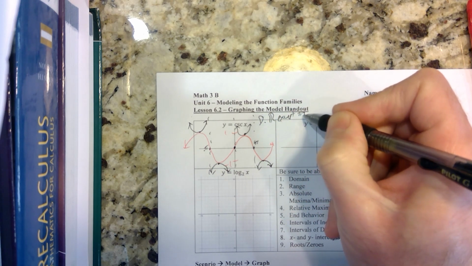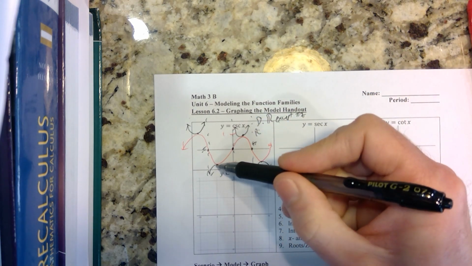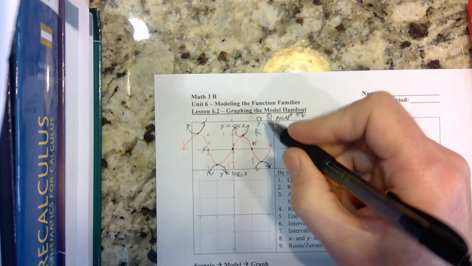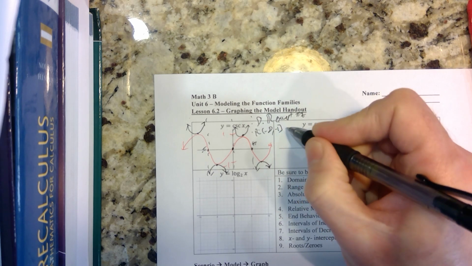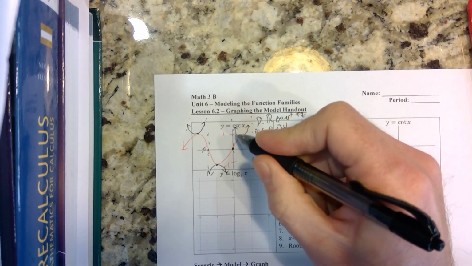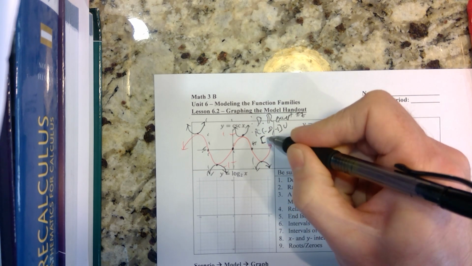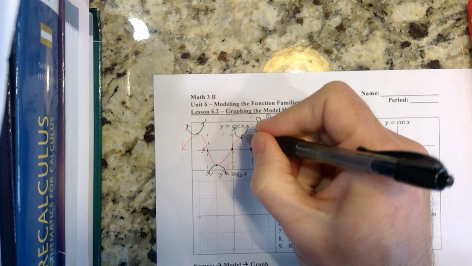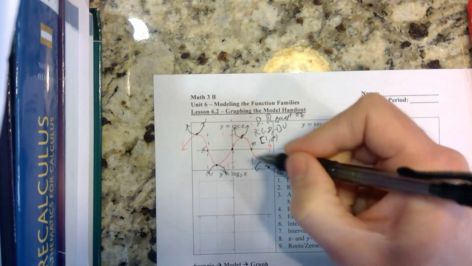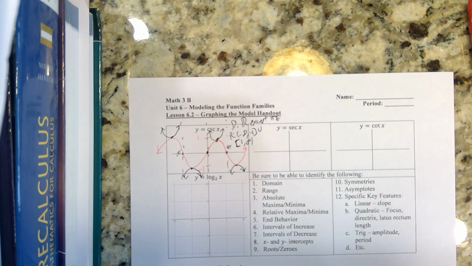Range, we go from negative infinity to negative 1. Negative 1's included. Union 1 to infinity. And 1 is included, so that should be a bracket. Okay, there's our domain and range. And of course, we have plenty of mins and maxes. All right, moving on to secant.